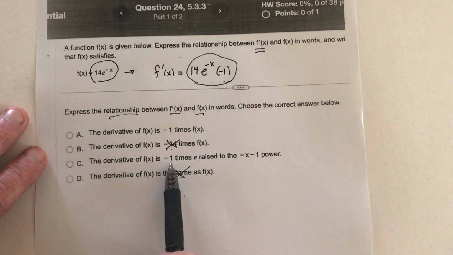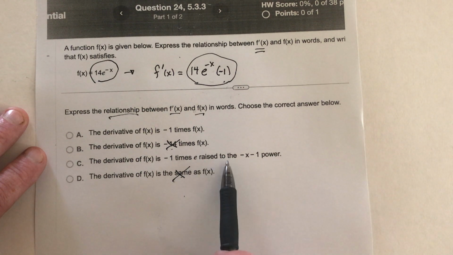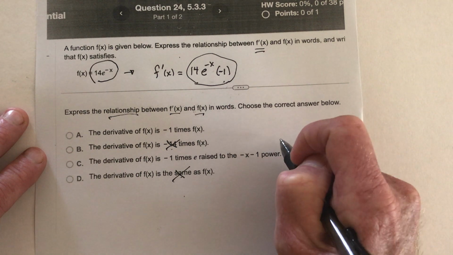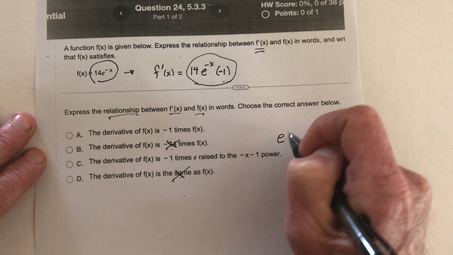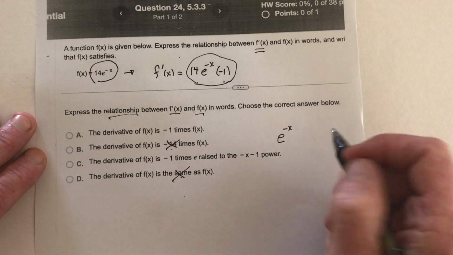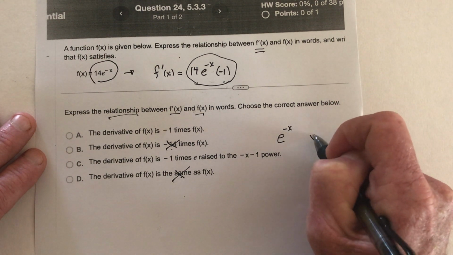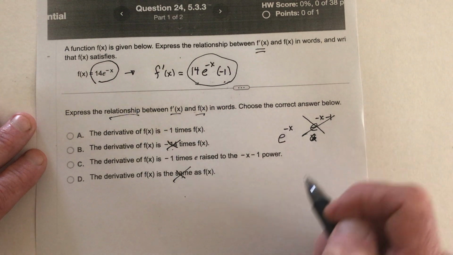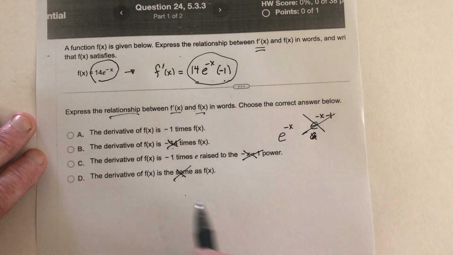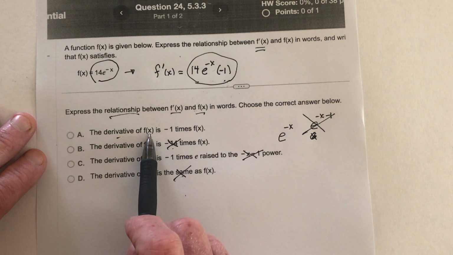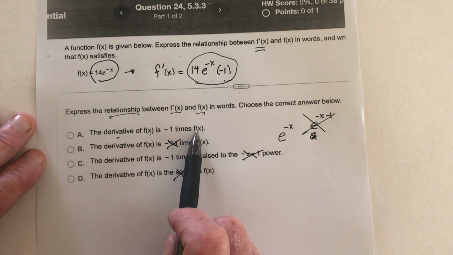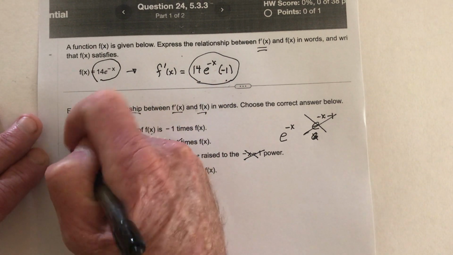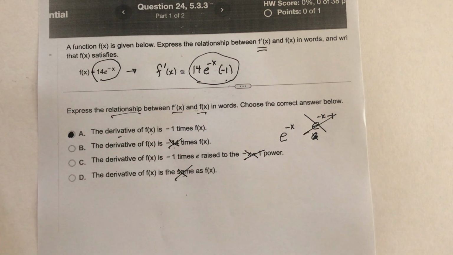The derivative is -1 times e raised to the, okay, right here, they're thinking that when you took the derivative, you made the mistake of saying the derivative of this is, somehow they're saying you then subtracted 1 from the exponent. But with the e function, that's not how you do it at all. So this one is out. The derivative of f of x is -1 times the original problem. And that is it, because there's the original problem. Yes, -1 times it. That is A. Oh, look, I got an A on this one.